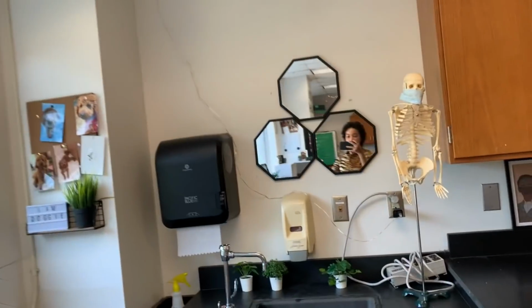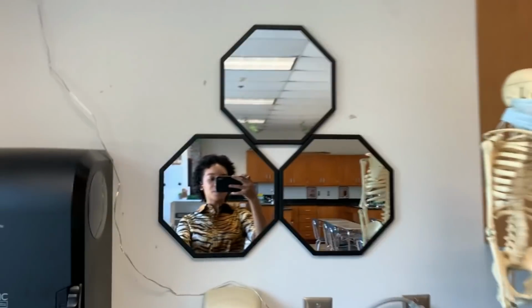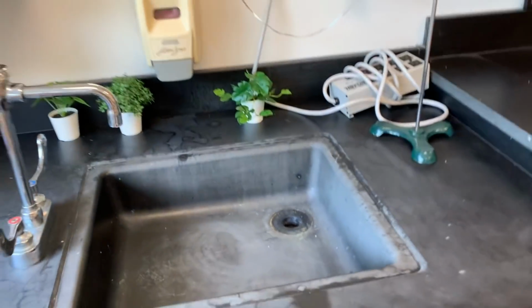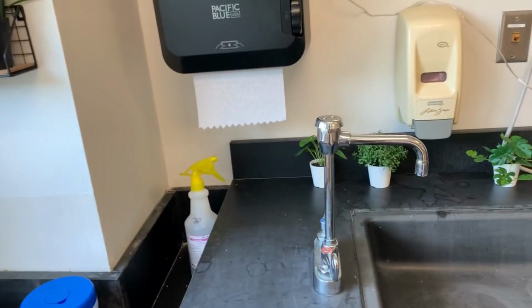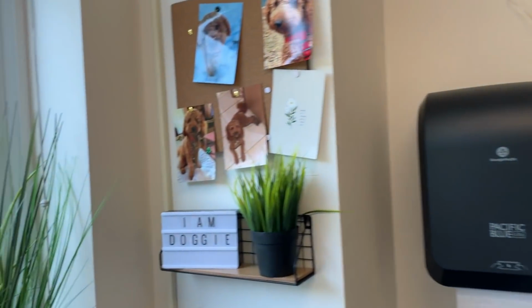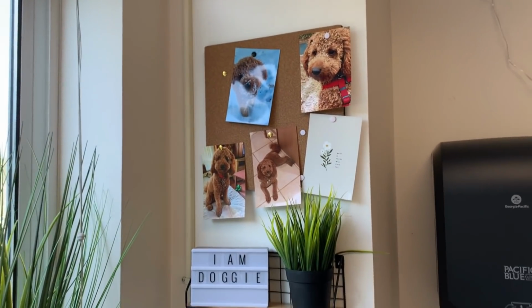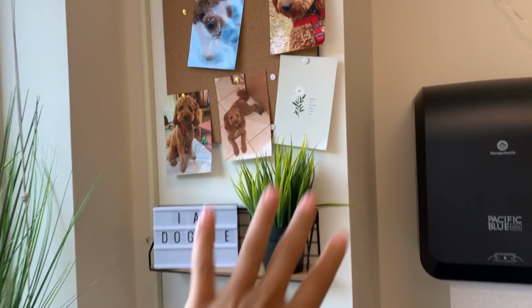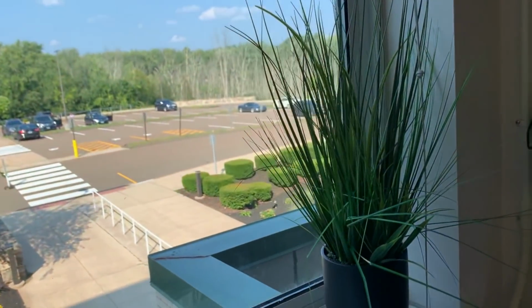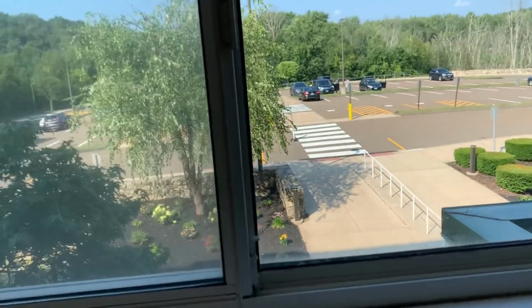My sink area, I added 3 mirrors here. And I put some plants here by the sink. There is also a skeleton here that has a mask on him. We gotta remember to mask up. And here is my shrine of Doggy. The kids love this. So this is over by my sink, Doggy. And here's just a plant I have.